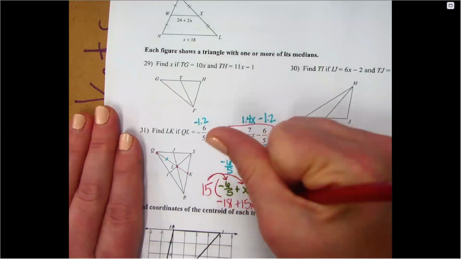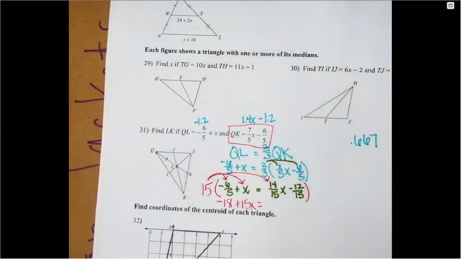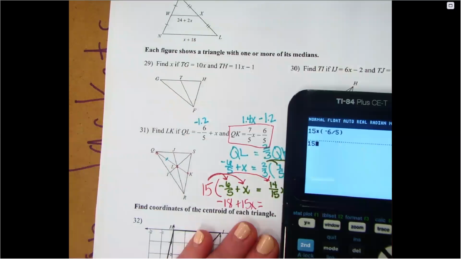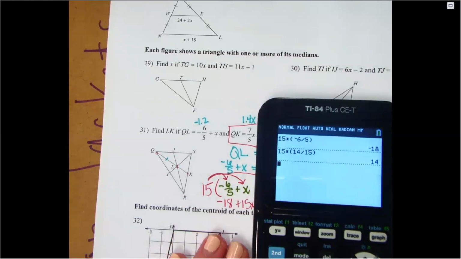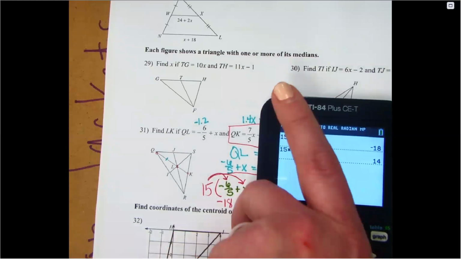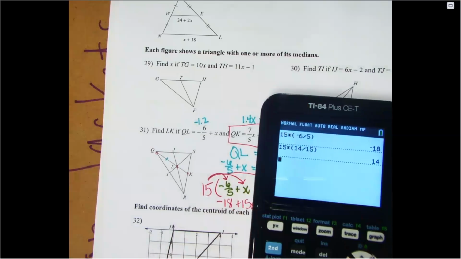15 times 14 over 15. If you're pretty good at simplifying, then you probably realize that just cancels out. Otherwise, type it in your calculator, and it's simply going to give you the 14, because the 15s are going to cancel out. One's multiplying 15, one's dividing 15. Those cancel out. Right now, I'm mid-sentence. Wait till I finish this problem.